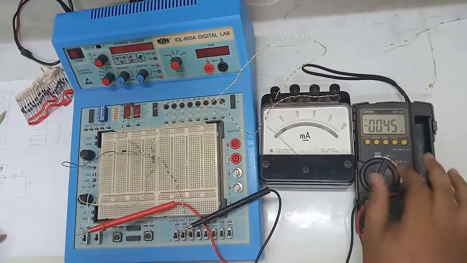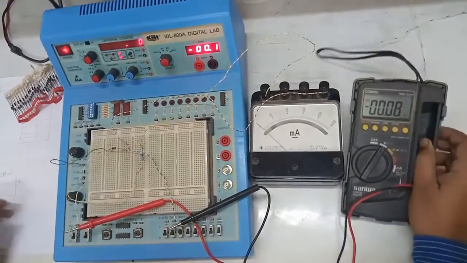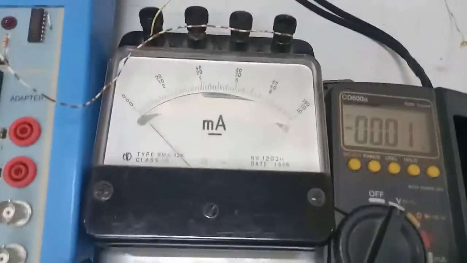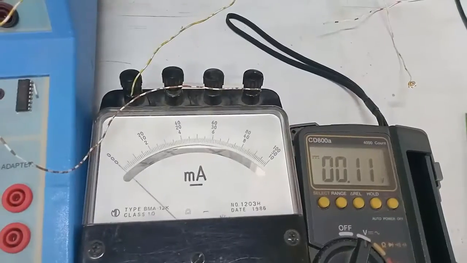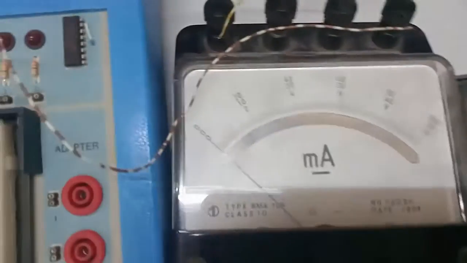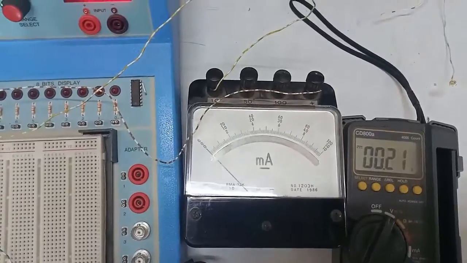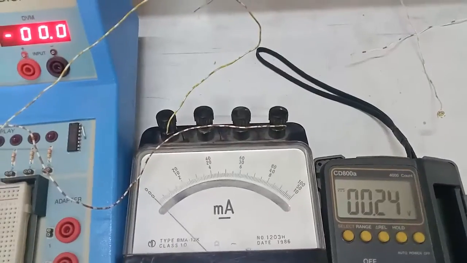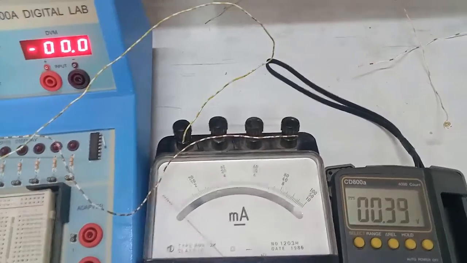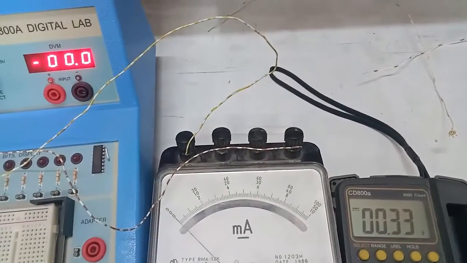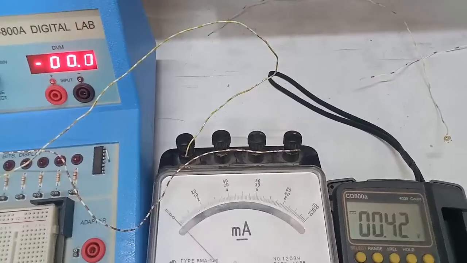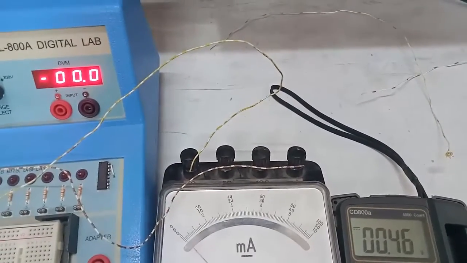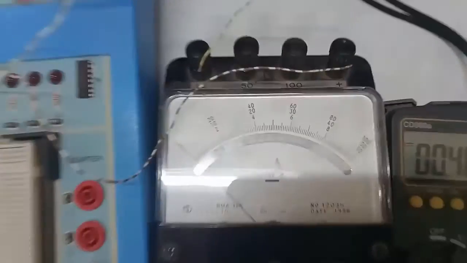This is voltmeter. I power on, then voltage is 0, current is 0. I am rotating this one. Voltage is 0.1, current is 0. Voltage is 0.21, current is 0. Voltage is 0.24, current is 0. Voltage is 0.33, current is 0. Voltage is 0.42, current is 0. Voltage is 0.46, current is 0.1.